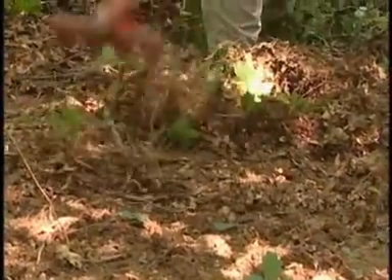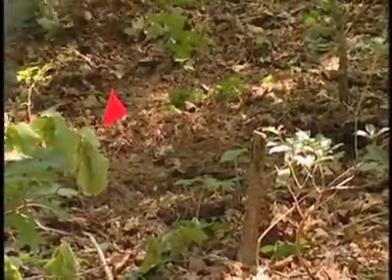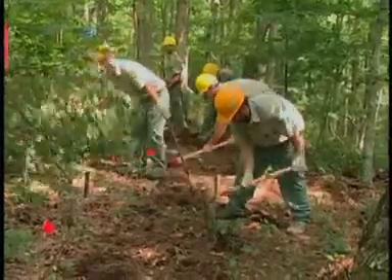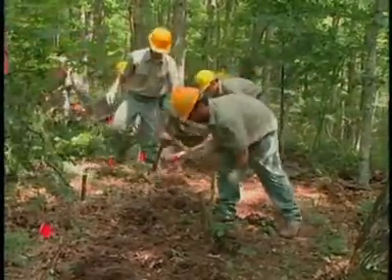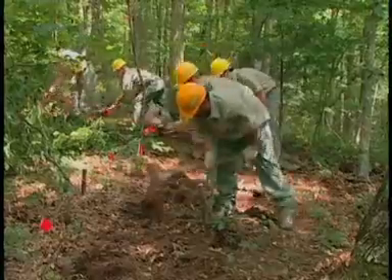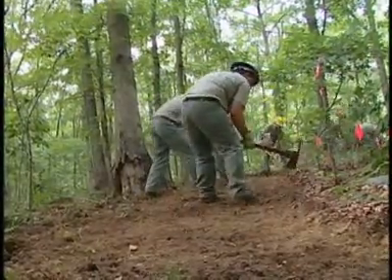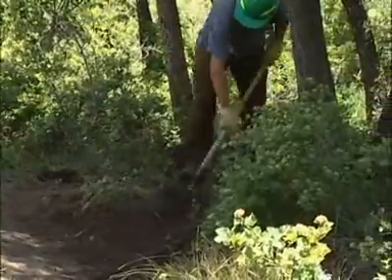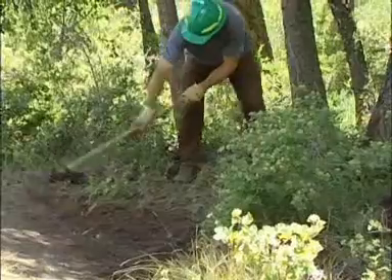Here's how to construct a full bench trail. First, remove the leaves, cut branches, then duff. Set them aside. You'll use these later to naturalize the construction zone. Next, dig down to mineral soil and keep digging until you have cut a full bench. Scatter the dirt downhill as far as possible to help preserve the natural look of the slope.